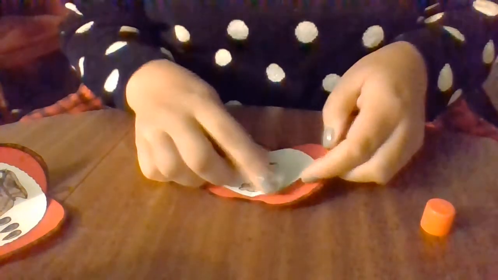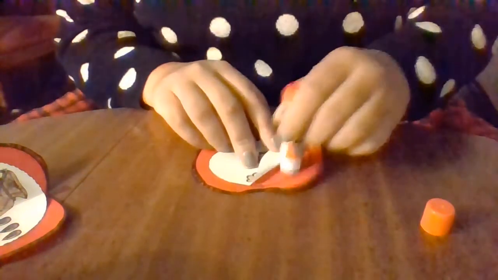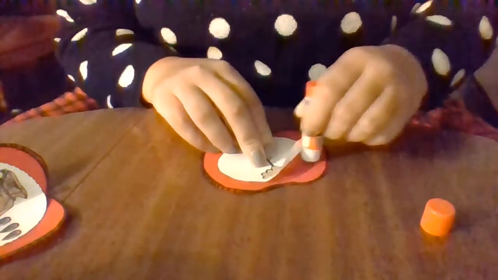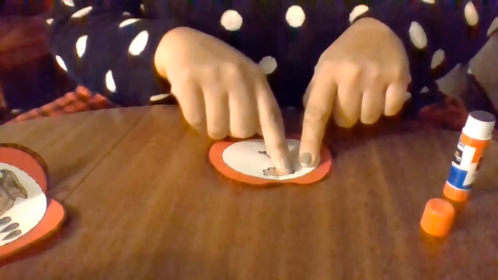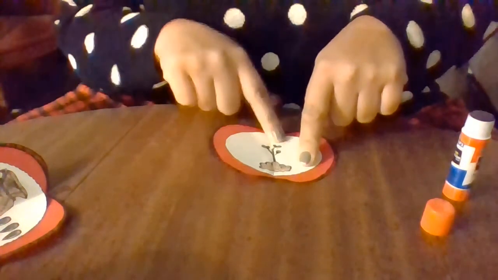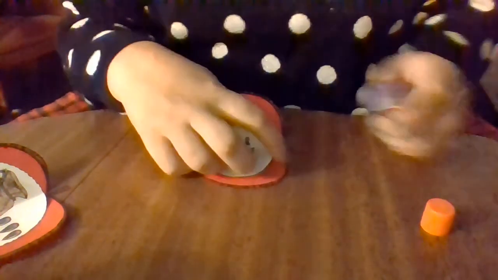Okay, once you do your folding, you may have to go back and see that your paper is sticking. And if any parts are coming up, add a little bit of glue onto your red paper and then press your white paper to make it stick. That happens sometimes when we fold paper. We just have to fix it.